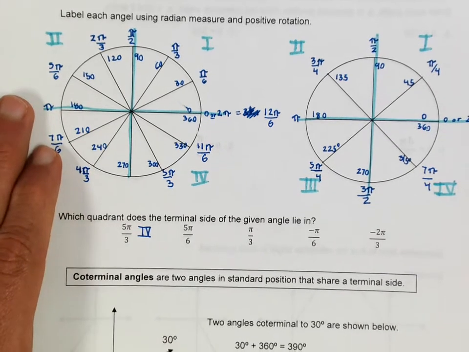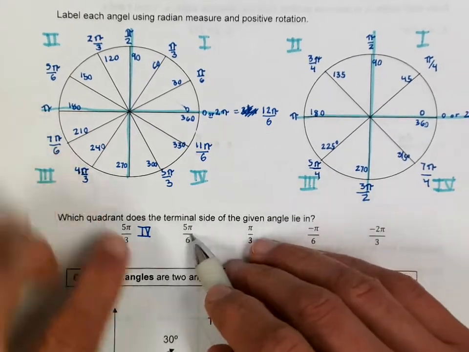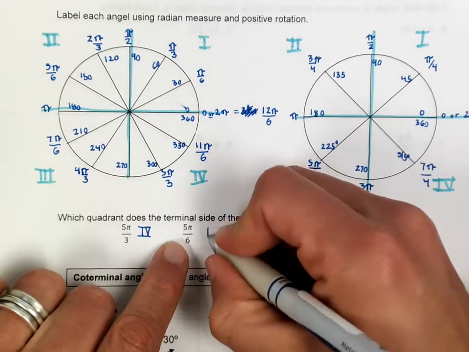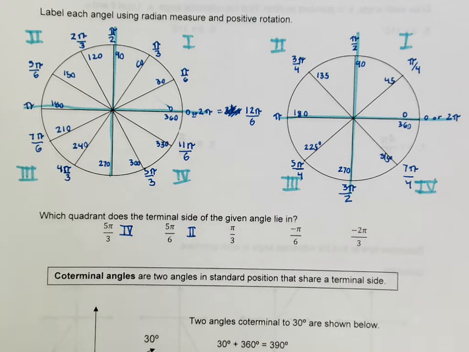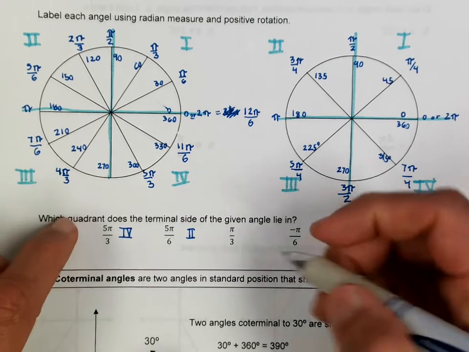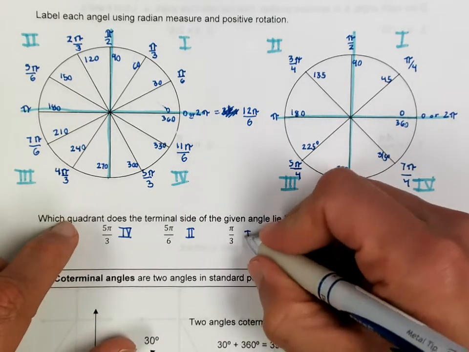Now 5 pi over 6. That's a little bit less than pi, so this is quadrant 2. And obviously you can look up here, but I'm trying to do this sort of in my head so you can see how I think about it. Pi over 3, that's quadrant 1.